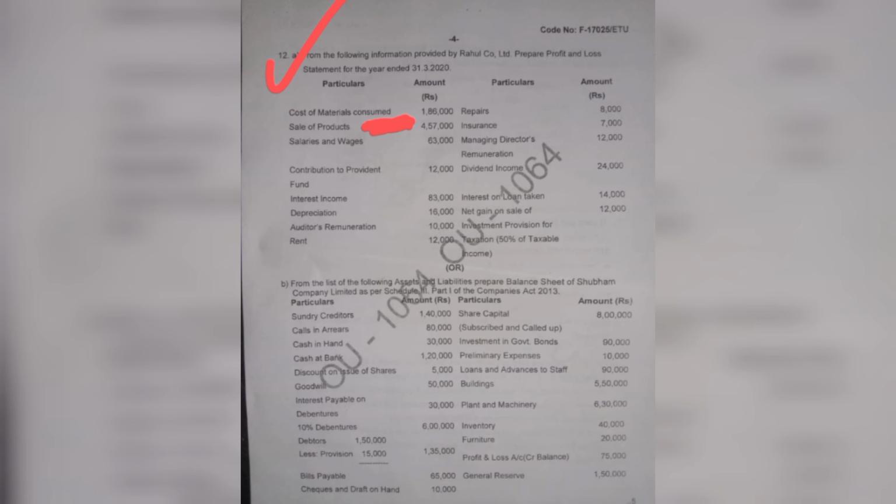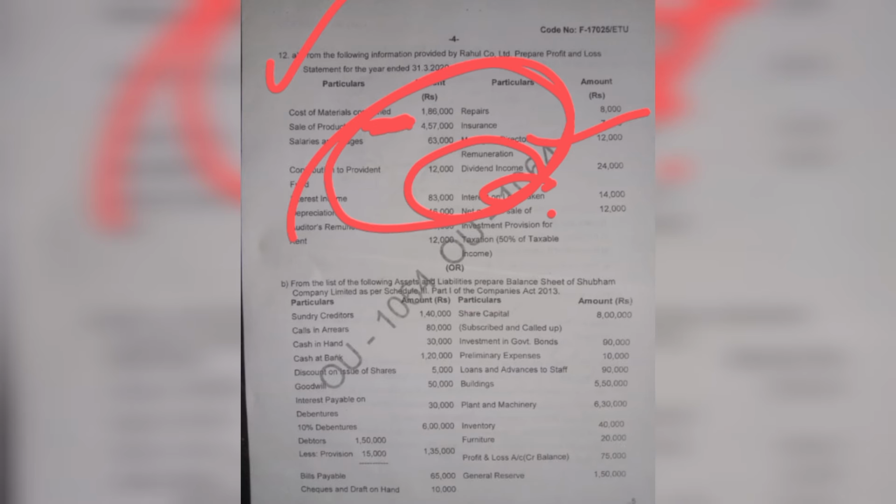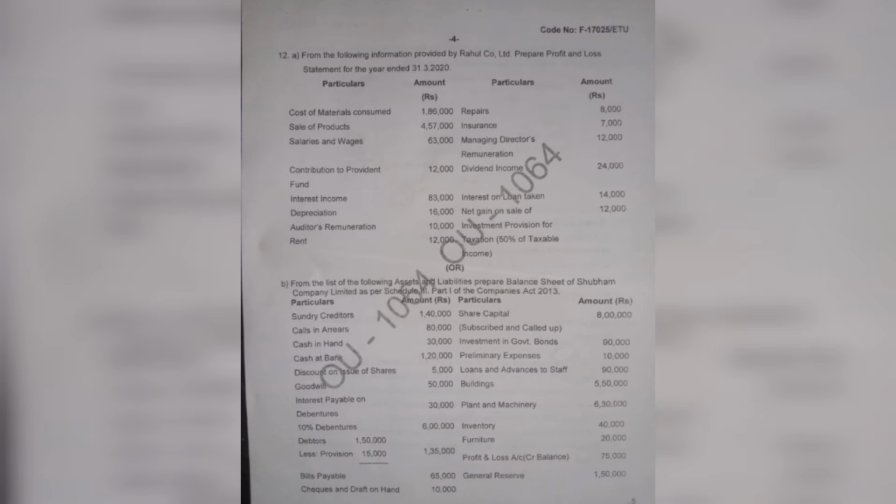Okay, and salary and wages will come in employee benefit expenses on the expenses side, right? Interest income, depreciation, these are all expenses only, no? Managers', directors' remuneration, everything I have discussed in the video. You people are not watching, your wish, your bad luck.